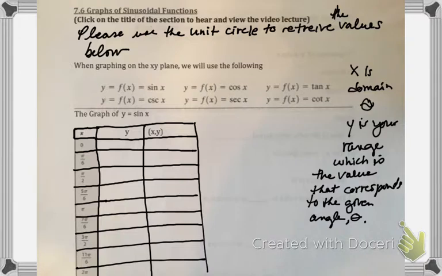So once again, we're doing sine. So what I'm going to do is I'm going to say y equals sine x. So y equals sine at 0. What is sine at 0? Sine at 0 is 0. So I get the coordinate point x comma y, which is 0 comma 0. Next, pi over 6. Pi over 6 is equivalent to 30 degrees. So y equals sine at pi over 6, or 30 degrees. Sine of 30 degrees is 1/2. So I get the angle pi over 6, or 30 degrees, comma 1/2.